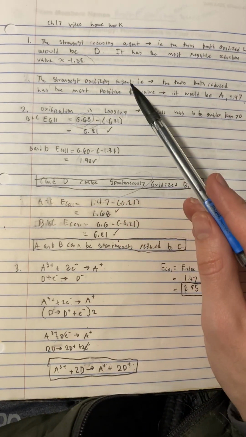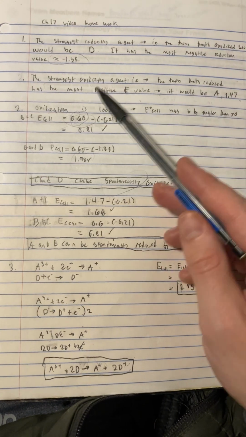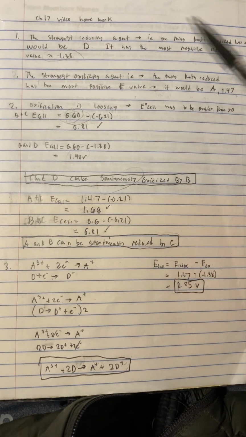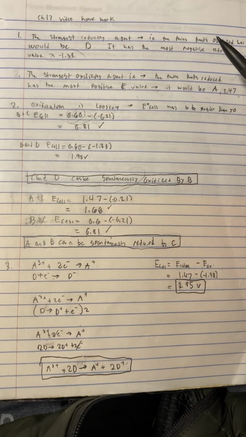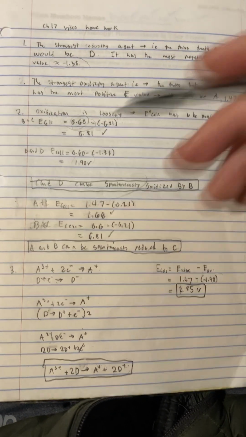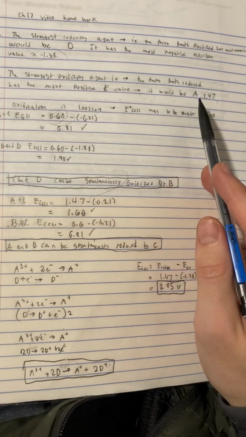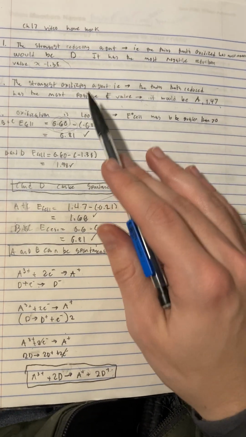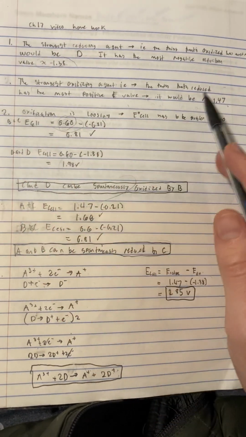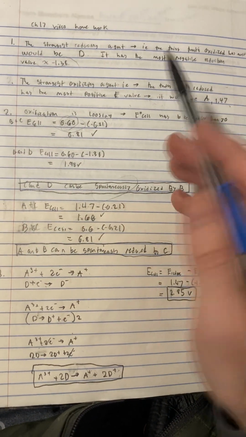The strongest oxidizing agent is just the opposite of that. It has the most positive E value, and it's the best at stealing electrons, so it's the best oxidizing agent, causing something to be oxidized because of it. And A has an E reduction potential of 1.47, which is a big positive E value, so we can tell that it's the strongest oxidizing agent.